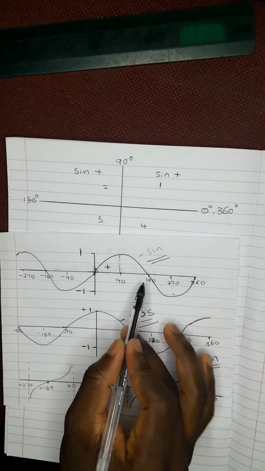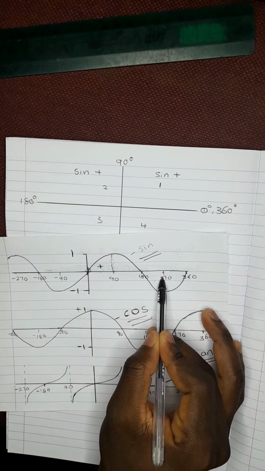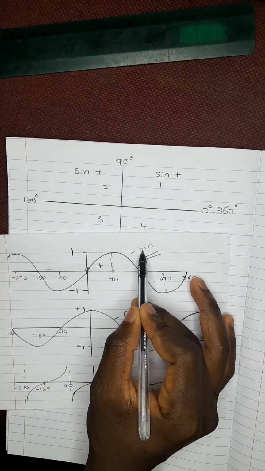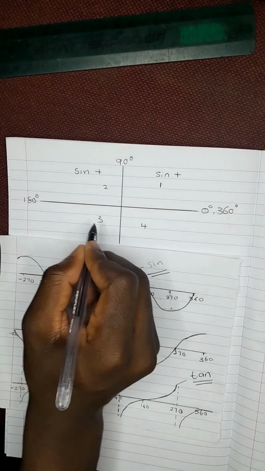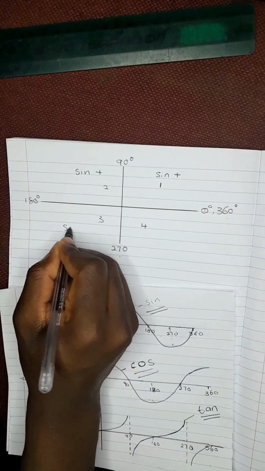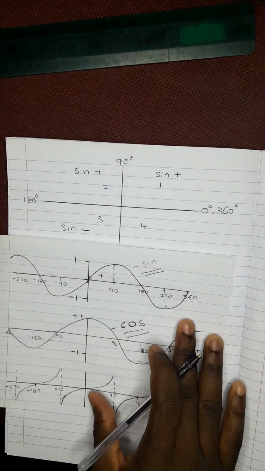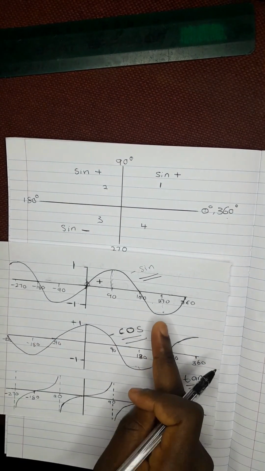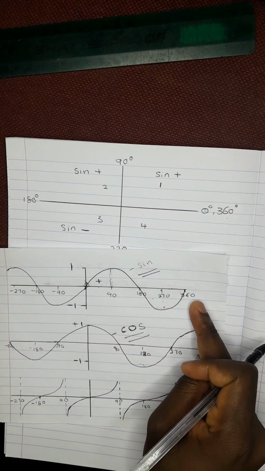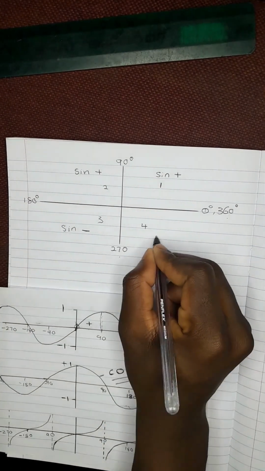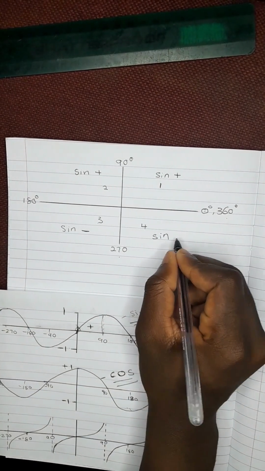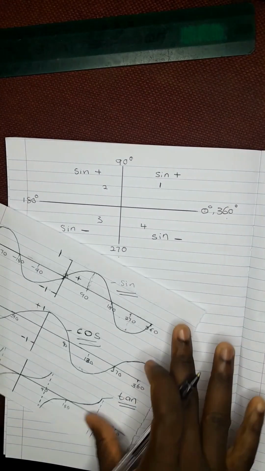From 180 to 270, I expect my sine to be negative. From 270 to 360, I expect my sine to be negative.